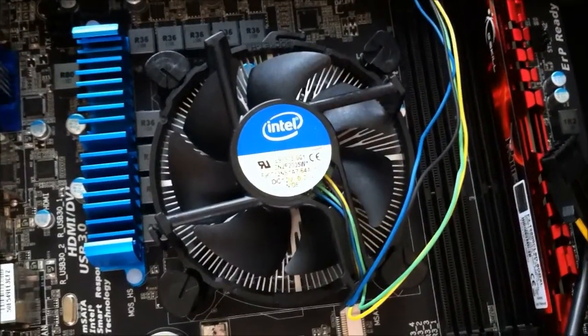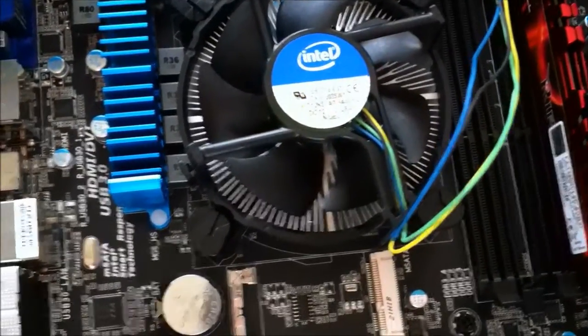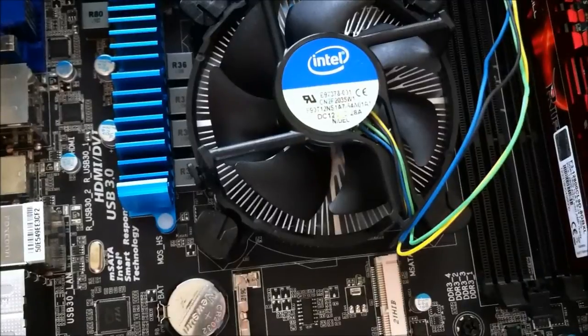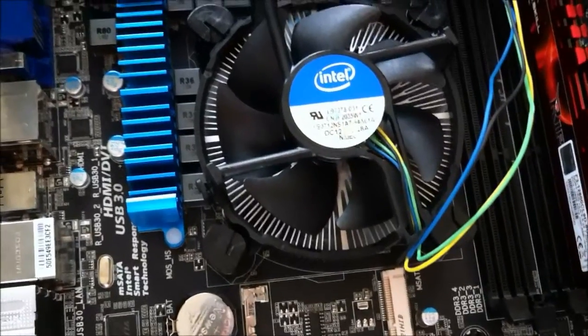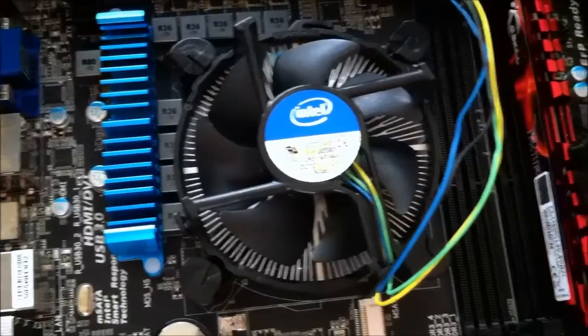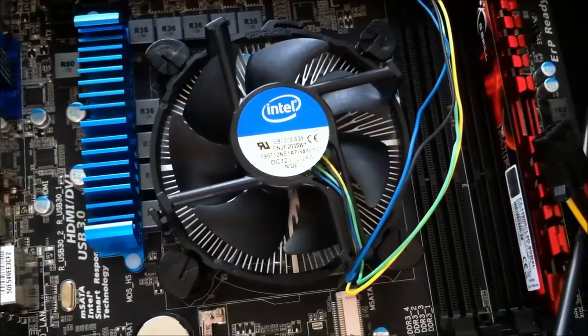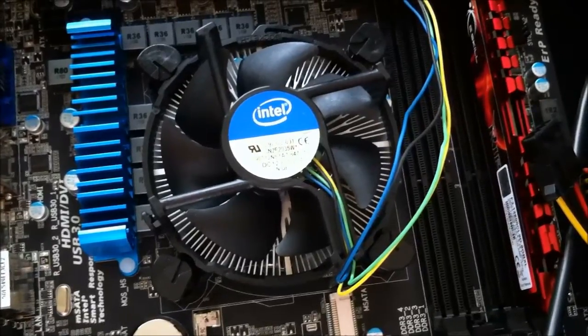Now we're looking at the central processing unit, or the CPU, of the computer. The CPU is like the brain of the whole computer. Most of the general computation tasks are executed exactly here. Currently, the two dominant CPU manufacturers in the market are AMD and Intel. This one here is produced by Intel, as you can see.